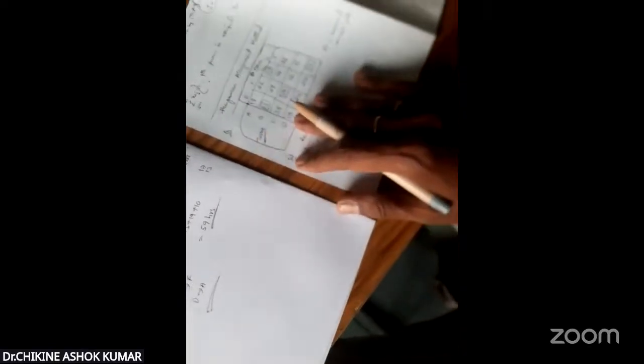Okay, this is the least time only. Within 59 hours only, we can finish these 4 tasks by these 4 persons. So this is the least time for this problem. Okay, is it clear?